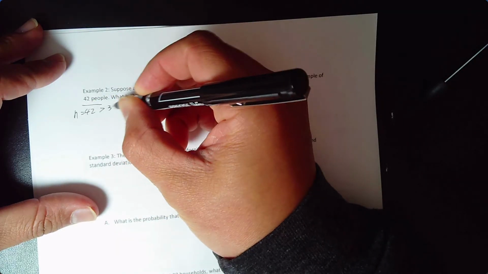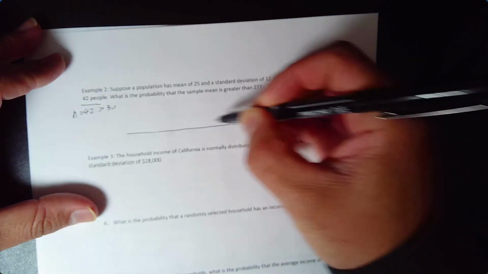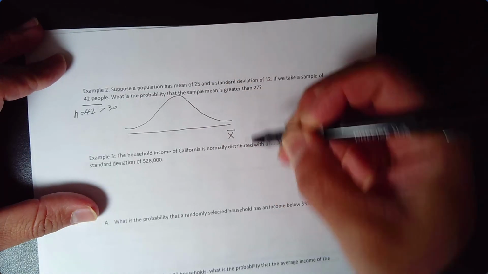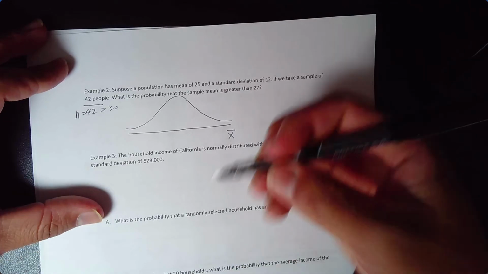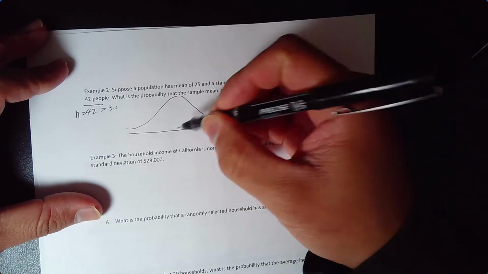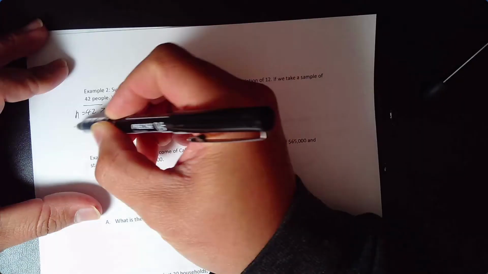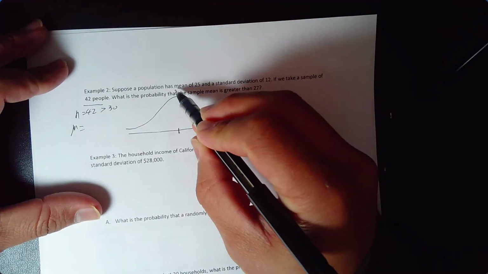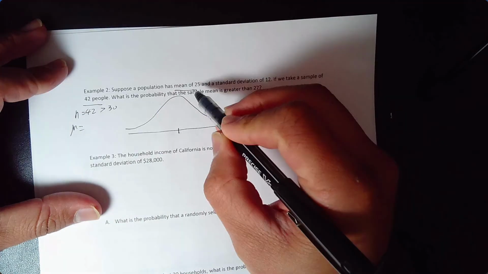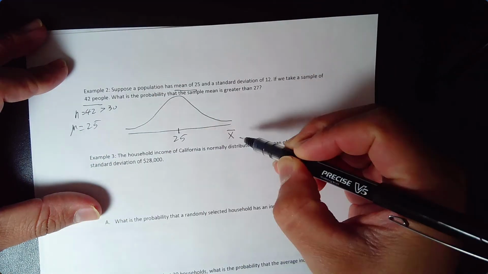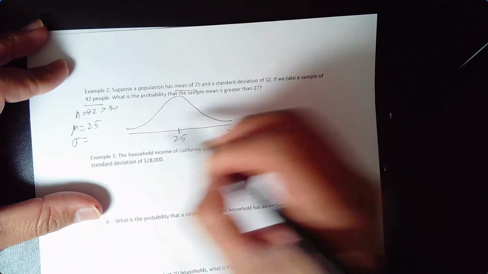Okay, so that allows me to draw this normal distribution. I know that my sample mean will be normally distributed. Furthermore, x bar is unbiased. Therefore, I know that it will be centered at mu. What is the mu? They tell me here the original population has a mu of 25. Okay, so I can write that over there. And the original population has a standard deviation of 12.